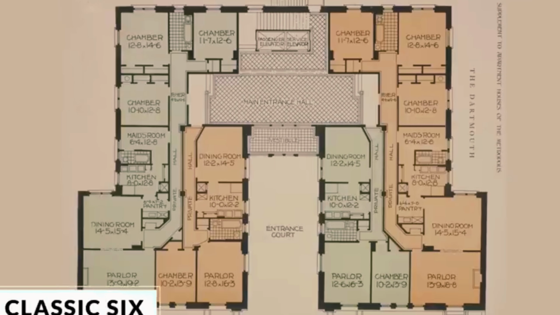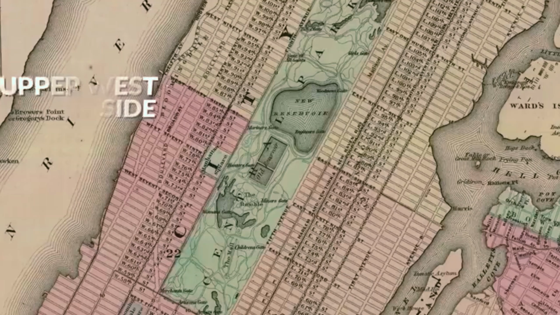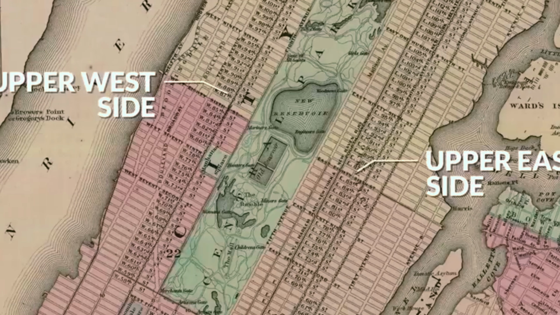But because you have to walk from one room to another, privacy is really compromised. Next, the Classic 6 layout. So where do you find the Classic 6? Typically, they're found on the Upper West Side or the Upper East Side of Manhattan. They're called Classic 6s because typically there were 6 rooms.